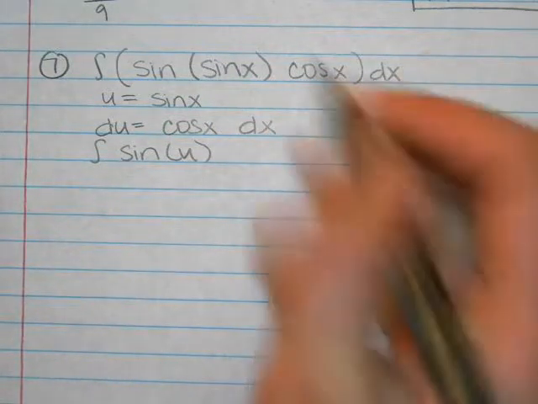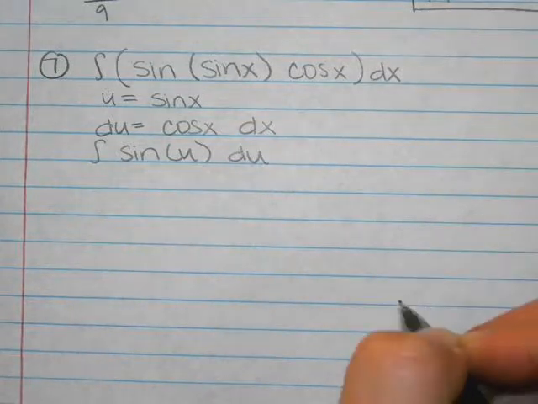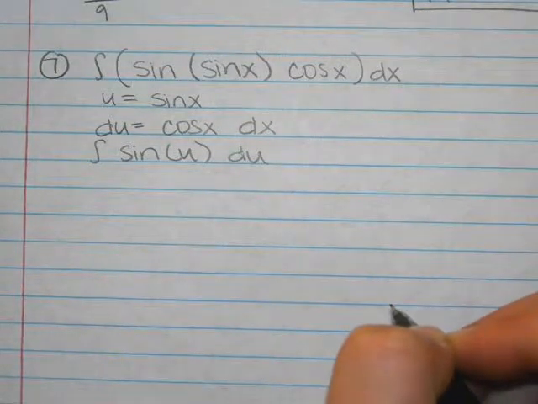So we choose the sine like it was an early variable, like the outside function. Yeah. Mm-hmm. Yep.